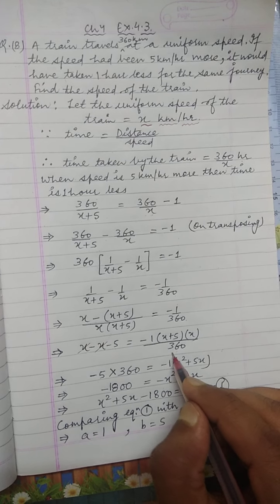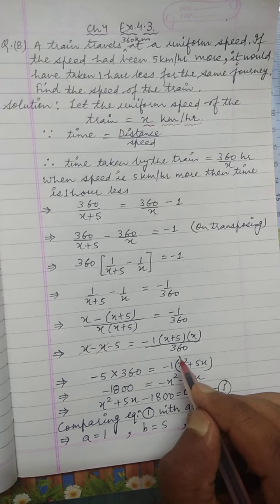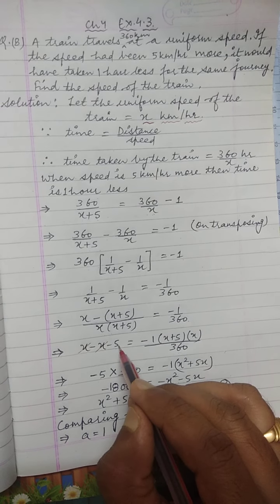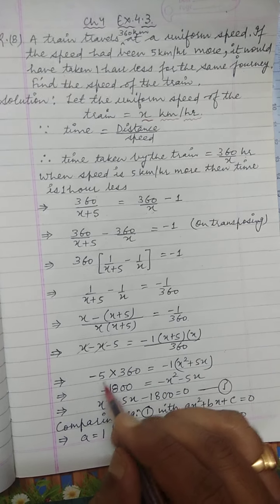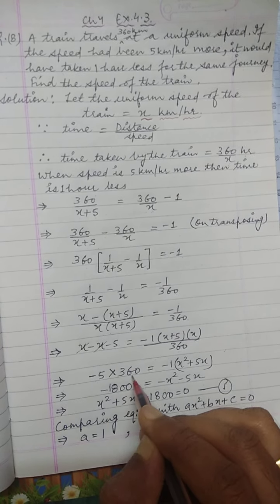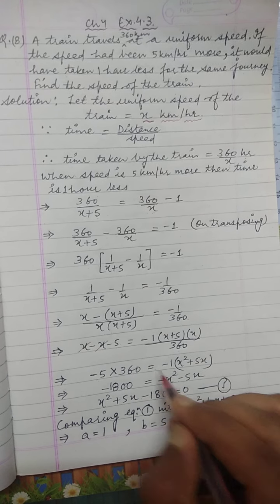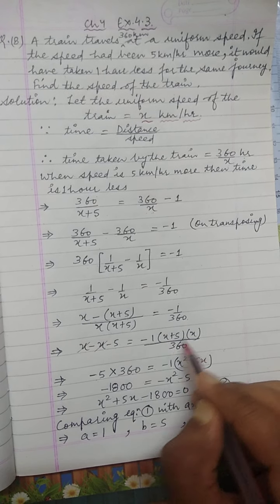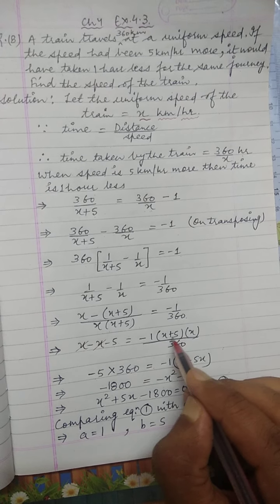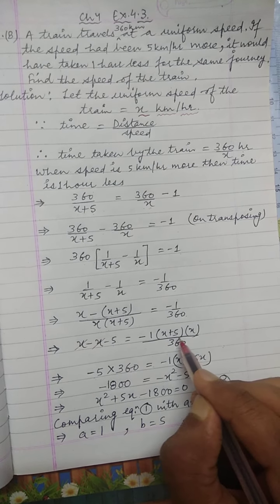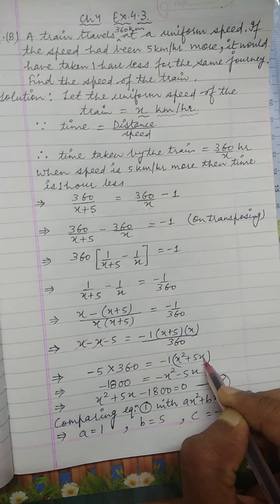Now this 360 from the denominator of the right hand side will be cross multiplied to the numerator of the left hand side. So we will get minus 5 multiplied by 360 is equal to minus 1, and when x is multiplied by x we get x square, and x multiplied by plus 5 we get plus 5x.